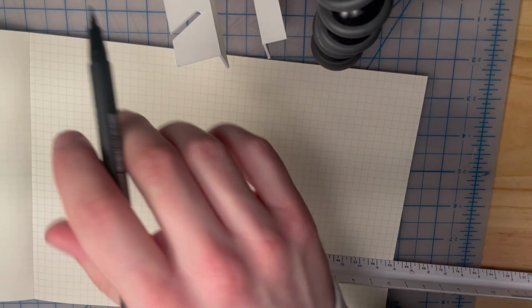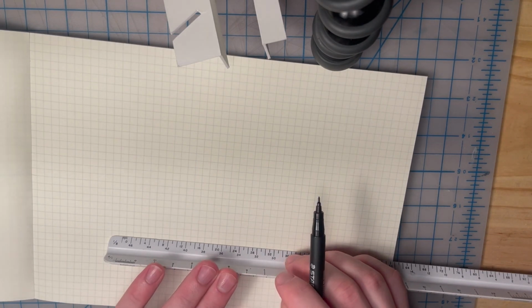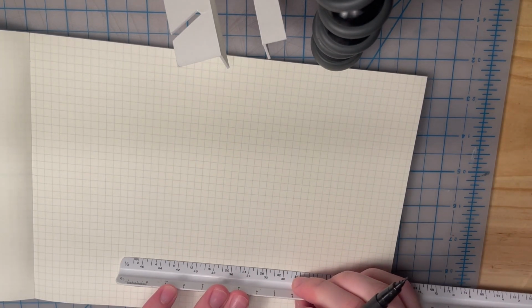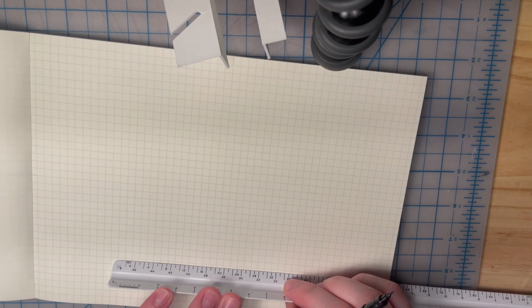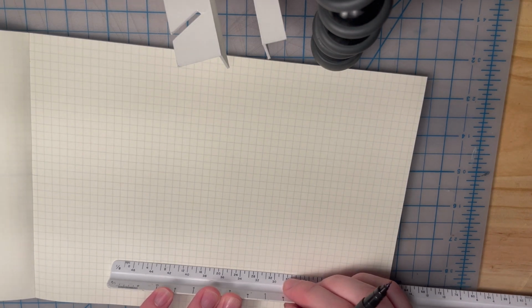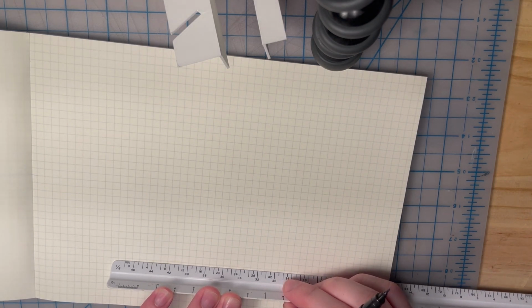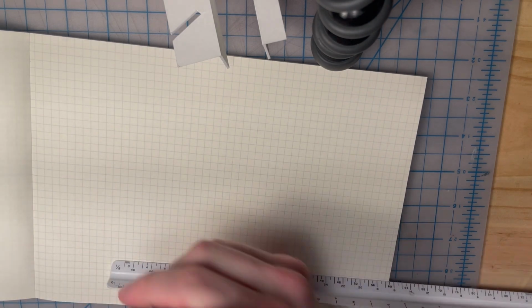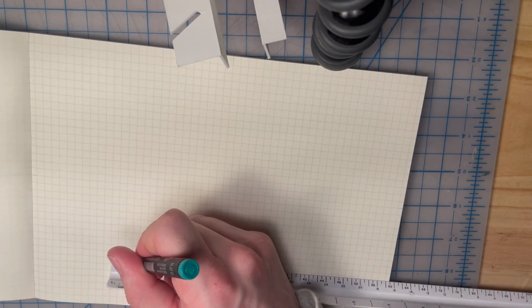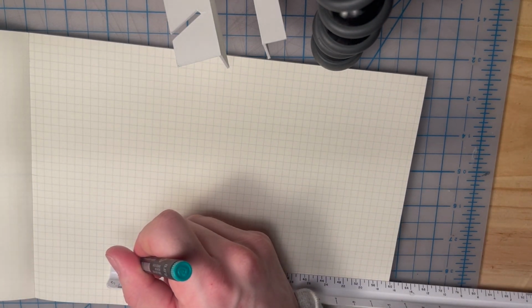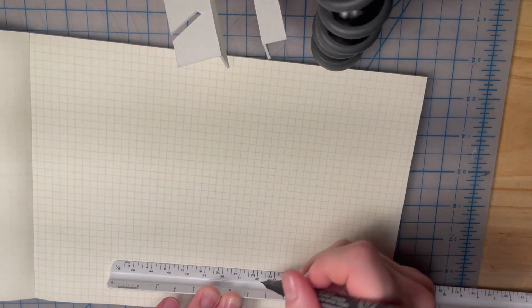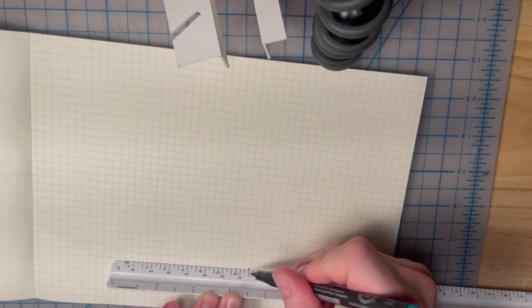Okay, so 27 feet and 6 inches. I'm just going to start in an arbitrary place. You guys will start in a very specific and measured place, and you'd be doing this with a parallel bar too. 27 feet, 6 inches. I'll make a mark at 6 inches, and I'll make a mark at 27 feet.